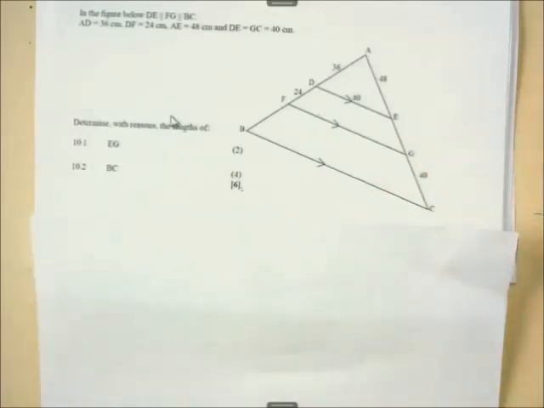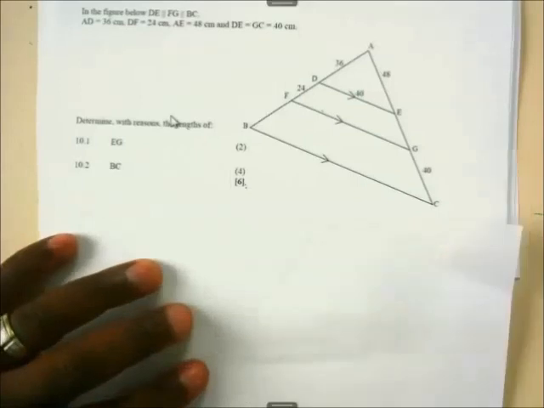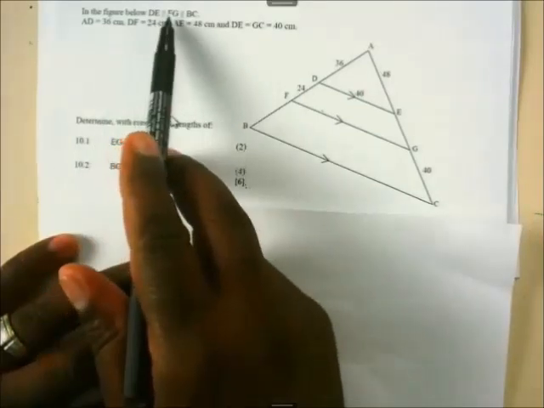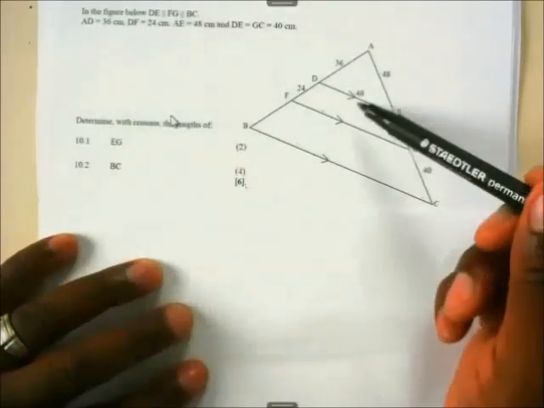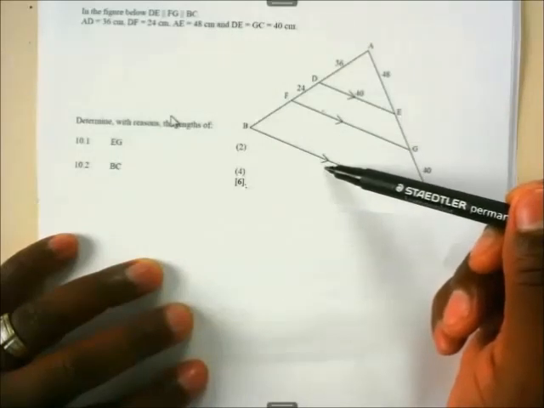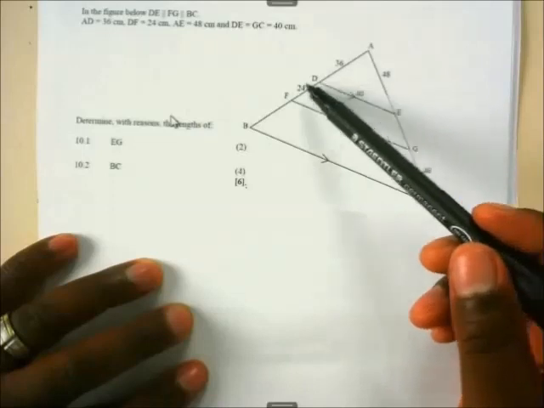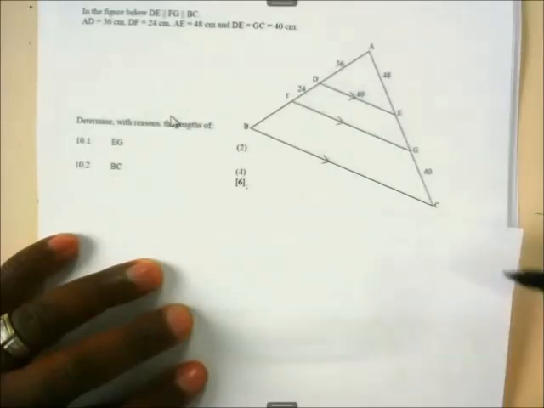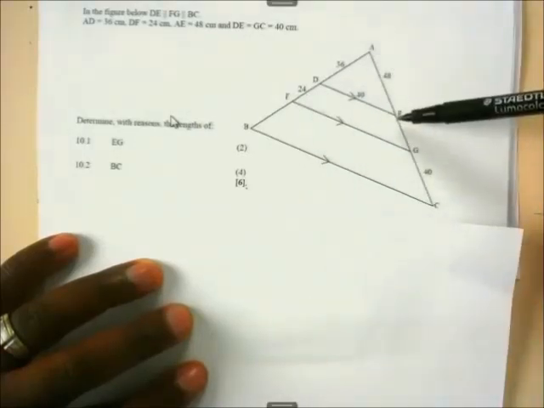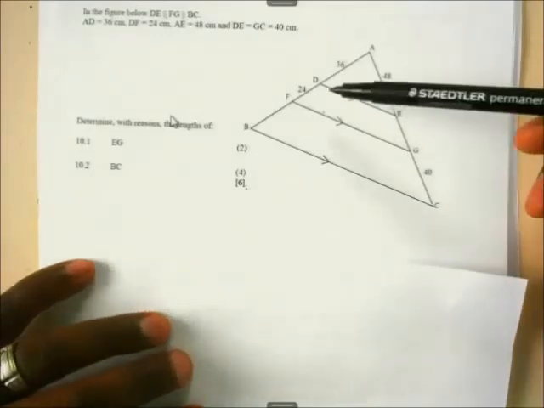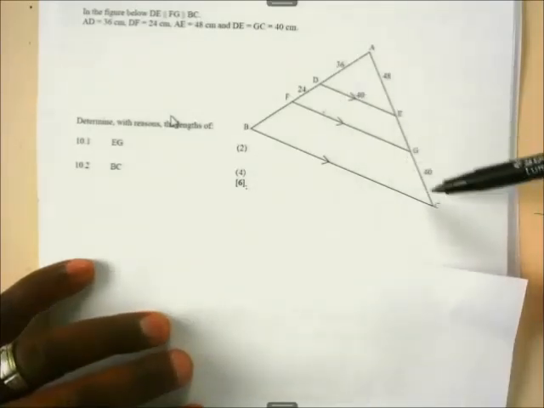The theorem, the proportionality theorem. Let's check. In the figure below, DE is parallel to FG, which is parallel to BC. All the information is clearly indicated on the diagram. AD is 36, DF is 24, AE is 48, and DE and GC are 40.